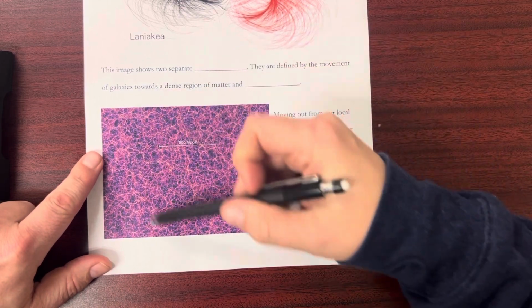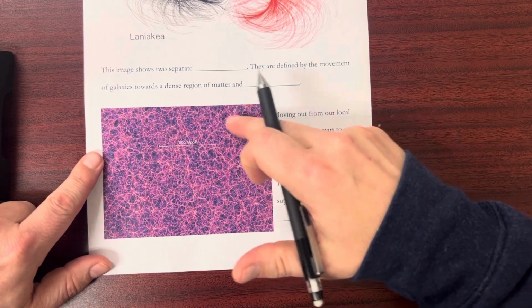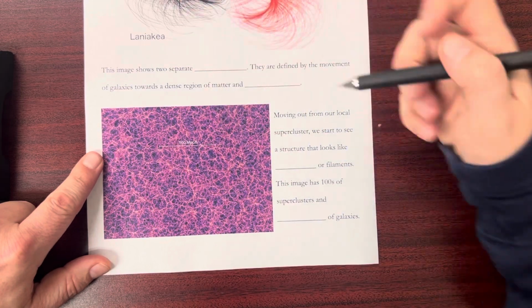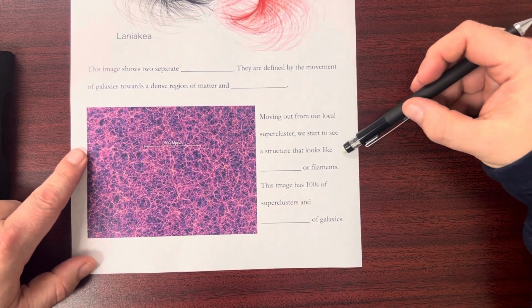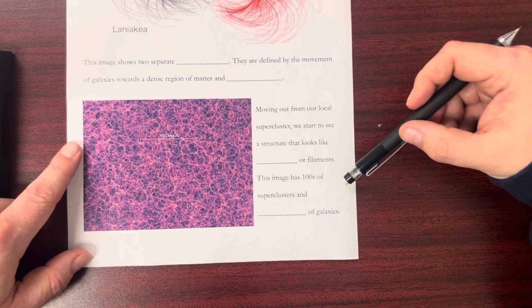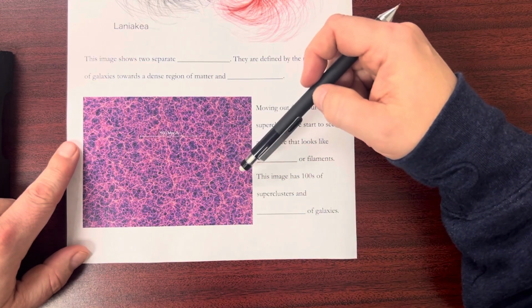So this is an animation of hundreds of superclusters all together, so hundreds of these. Moving out from our local supercluster, we start to see a structure that looks like webbing or filaments. This image has hundreds of superclusters and millions of galaxies.